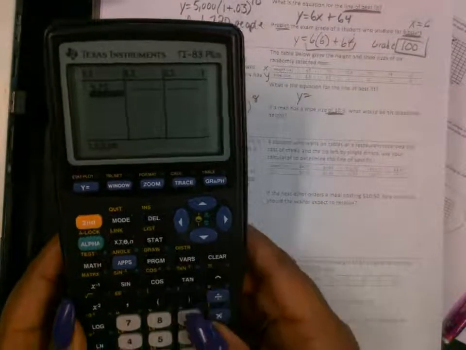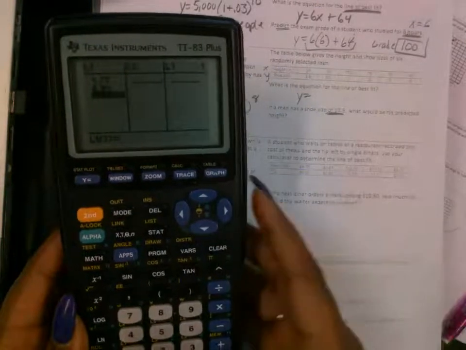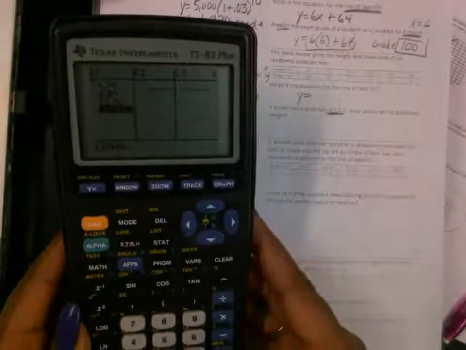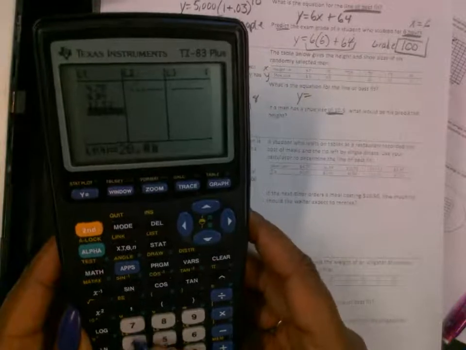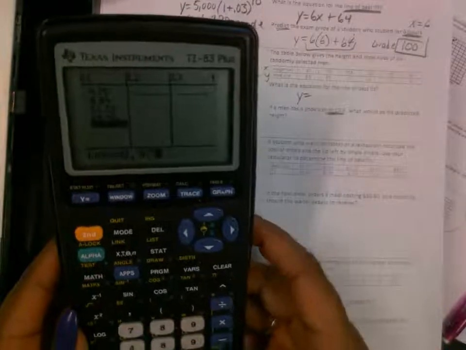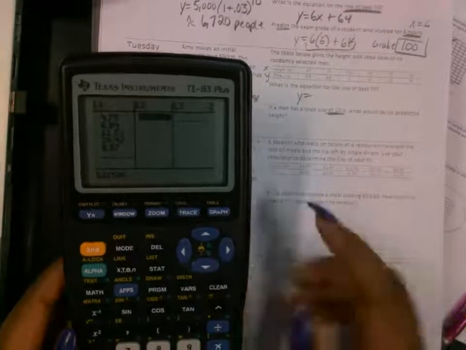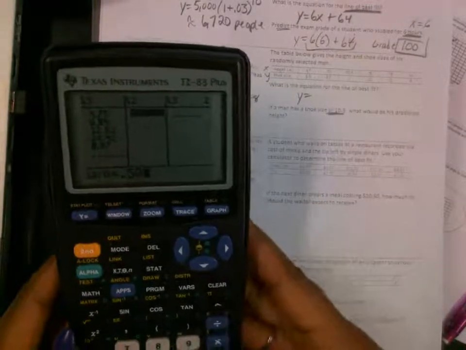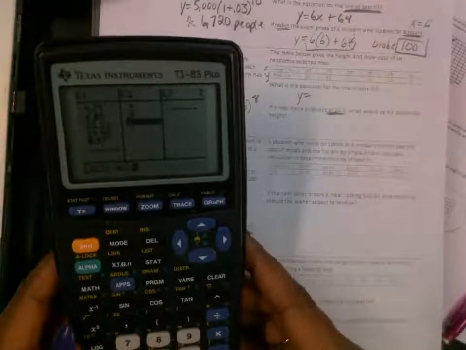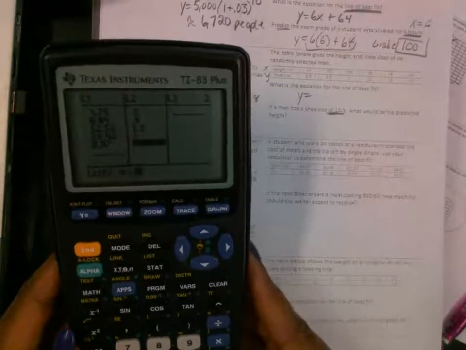$4.75, then $6.84, then $12.52, then $20.42, and $8.97. Then arrow over, and for the tip amounts, this is 50 cents. The next tip amount is 90 cents. Then you have $1.50. Then you have $3. And last you have $1.